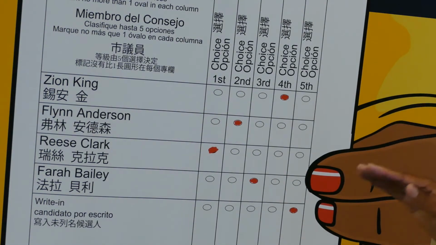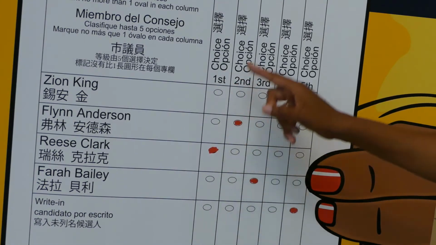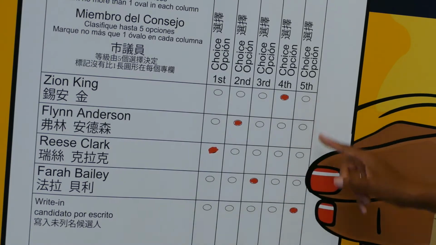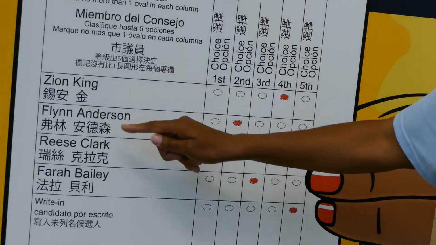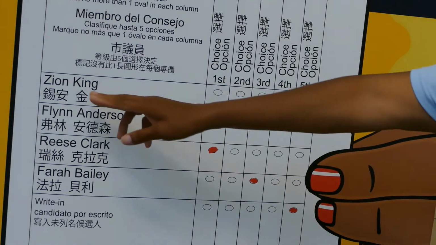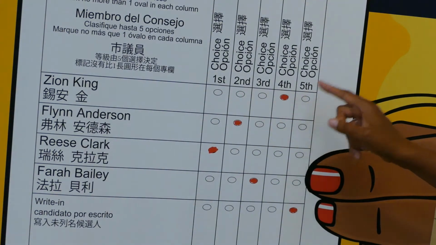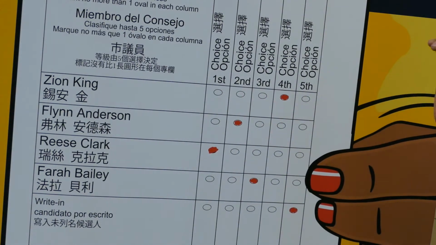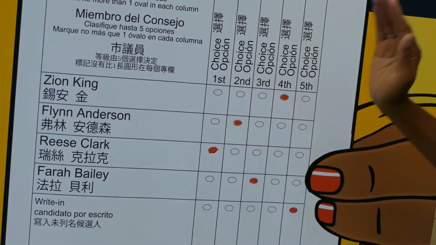Right. When you're done, the rule of thumb is only one oval should be filled in per column, and only one oval should be filled in for each of your 5 candidates. If you vote, let's say Zion King, and you select Zion first, second, third, fourth, or fifth, that will not do Zion any good, right?